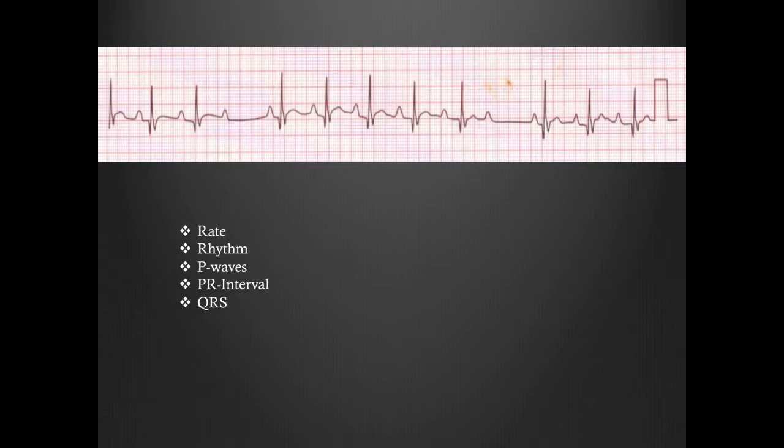P waves, are they round, upright? Yes, they are. Is there a P for every QRS? Every QRS has a P before it. Is there a QRS for every P? No, there is not. So check, that's a weird thing. Let's look at the PR intervals next. You know what? They aren't the same. They keep getting longer.